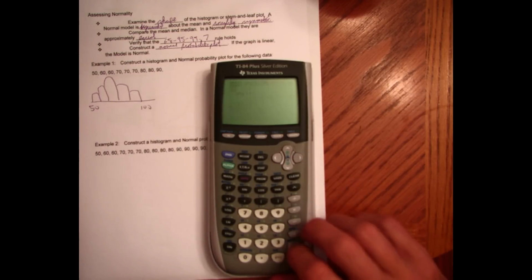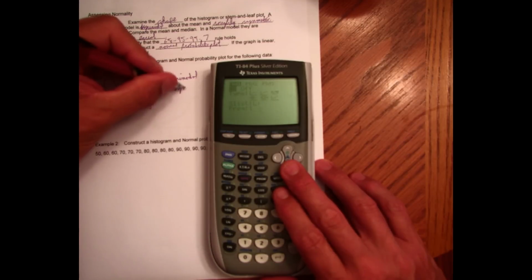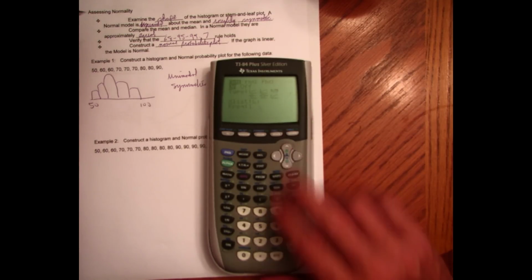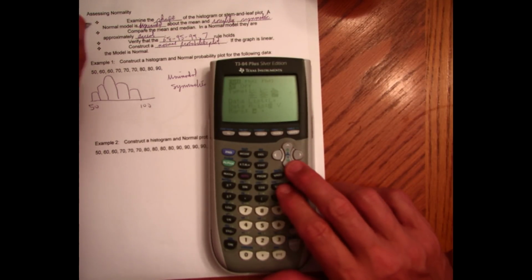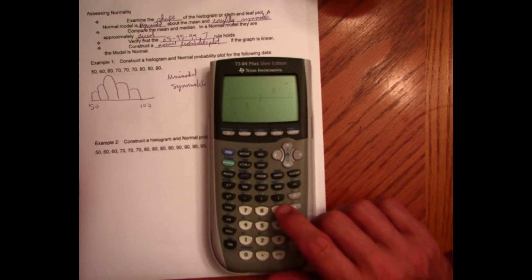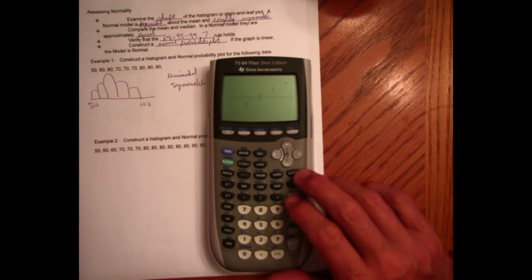Okay. And then the normal probability plot. So this is unimodal, and it's symmetric. The normal probability plot is this last one right below the histogram. My data list is L1, my data axis is X, and I'm just going to mark it, and then push zoom 9, and you see that my normal probability plot is fairly straight. Now the normal probability plot will be straight when the data is roughly unimodal and symmetric.